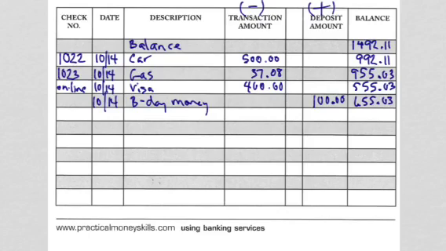I've paid all of my current bills. Now I know how much money I have left, just in case I need something. Maybe my car tire needs replaced or something like that. I know I have extra cash. So it's important to kind of keep a running balance so you know how much money you have and how much money you can afford to spend.